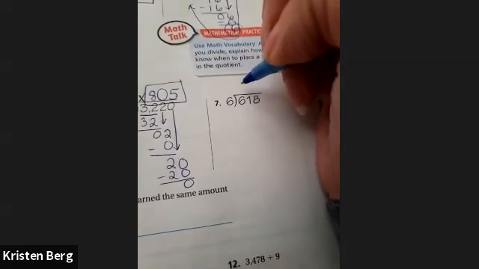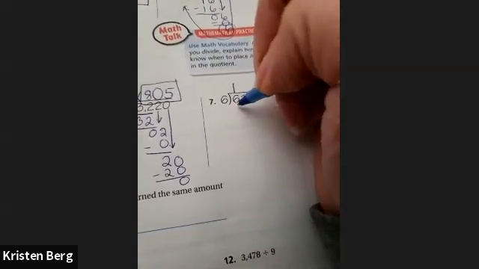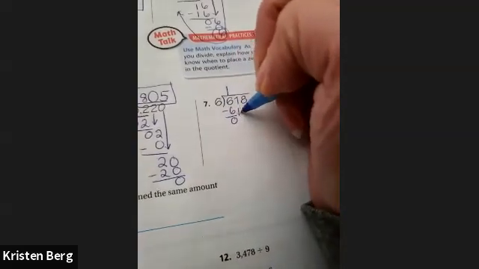Check it. We are okay. Bring down your next number. How many 4s can go into 20? That would be 5 times. 5 times 4 is 20 with nothing remaining. So your answer to this, since there is no remainder, is just 805. And then this one, can 6 go into 6? Yes, that is 1 time. 1 times 6 is 6 with 0 remaining.